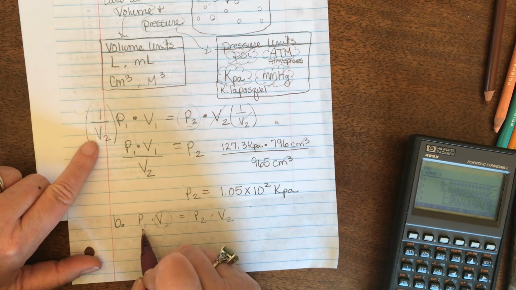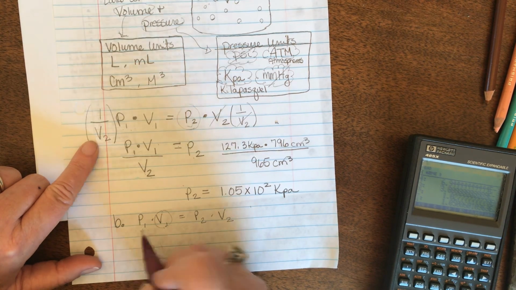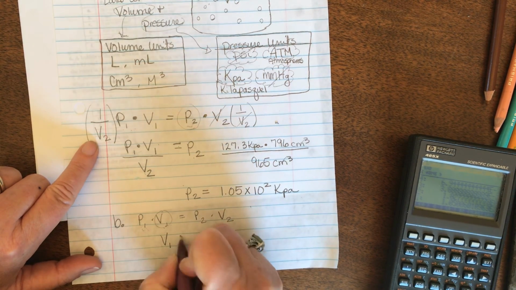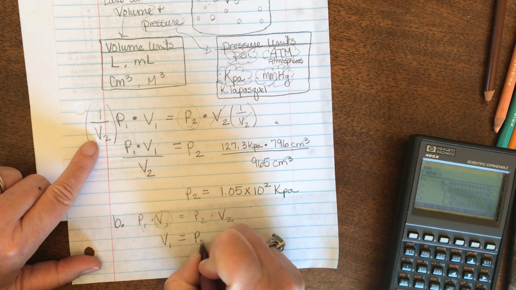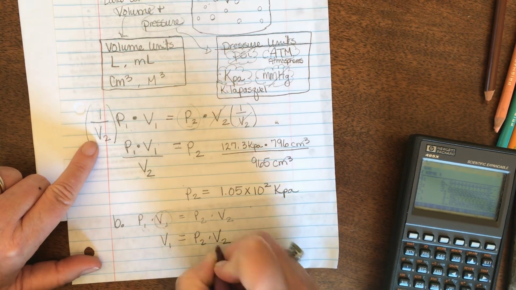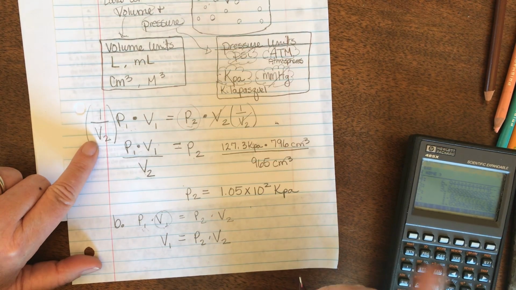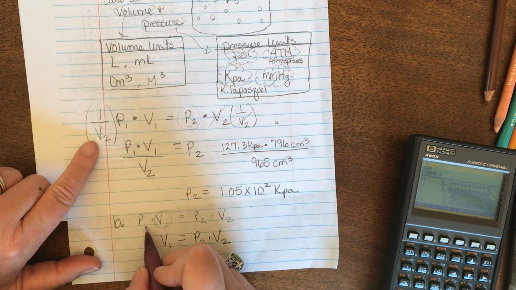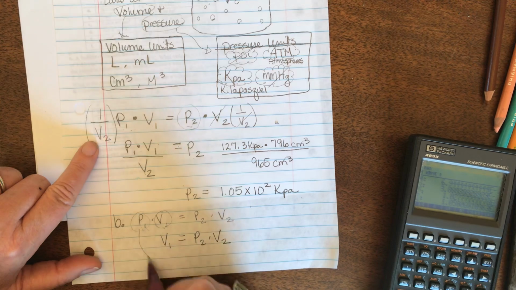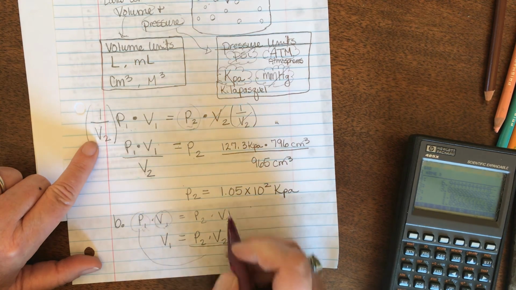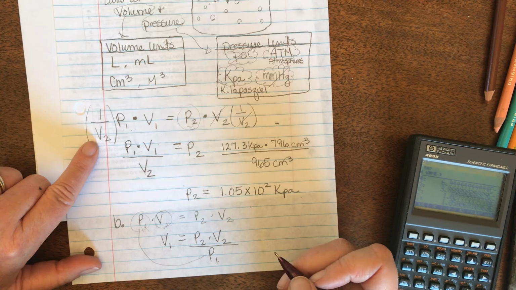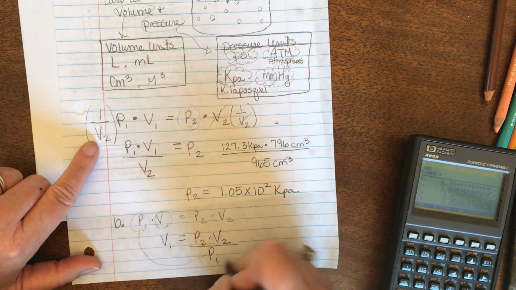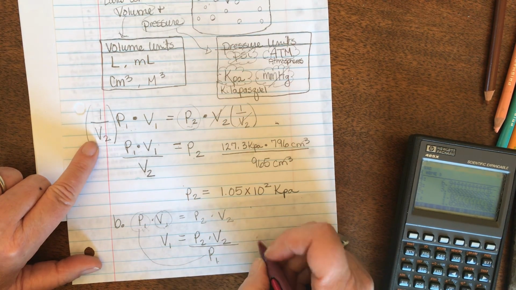So I need to move this P1 over here. So I'm going to leave that V1 right where it's at, and I'm going to write the P2 times V2 right where it's at, leaving it alone because I don't need to move it. But this P1 does need to move. And so I'm going to move it here to the bottom because that's where it needs to go. And now I'm ready to plug in my numbers and solve.